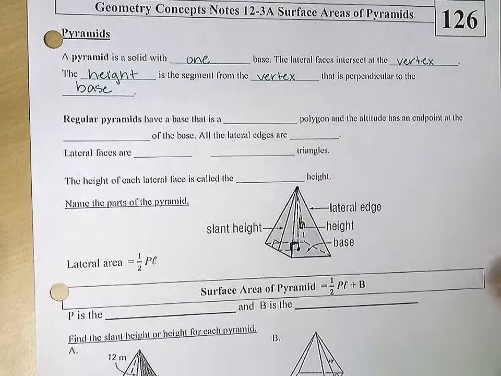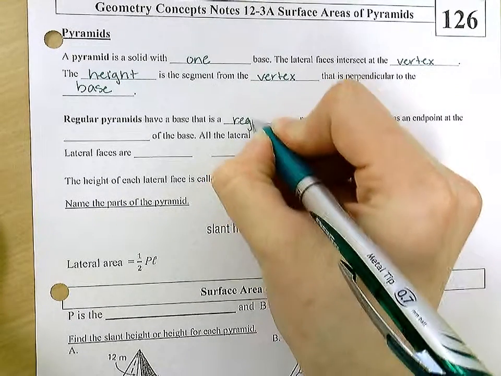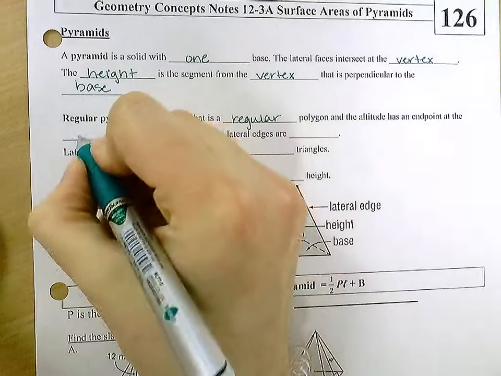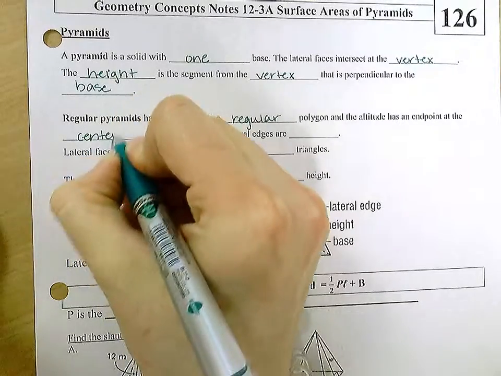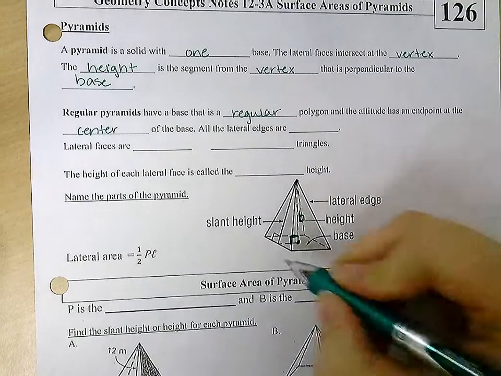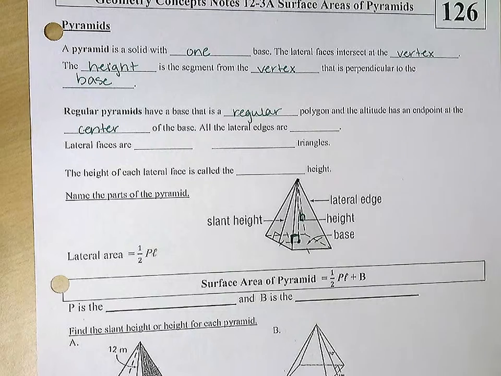Now, regular pyramids have a base that is a regular polygon, and the altitude has an endpoint at the center of the base. If this is a regular pyramid, that means all four of your sides are congruent to each other. That's what a regular polygon is.